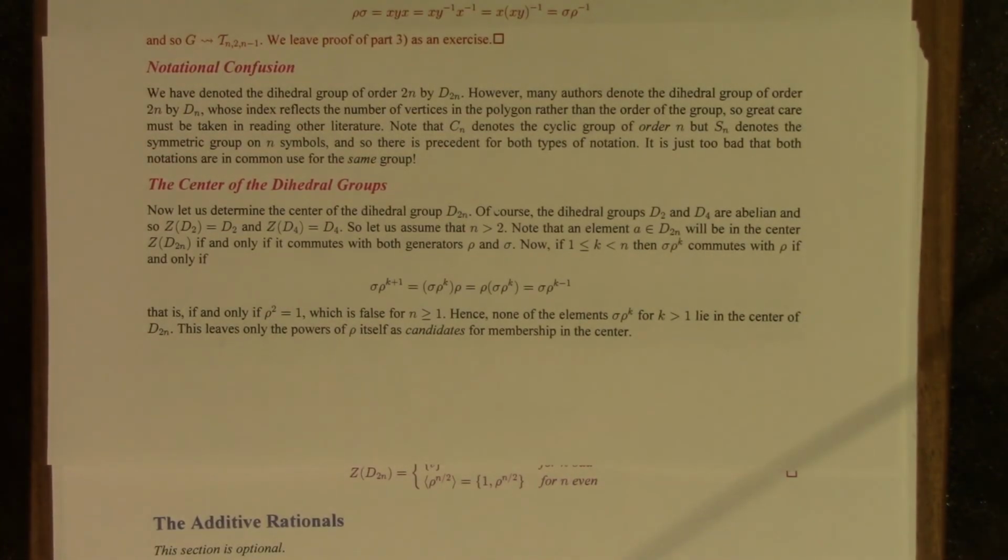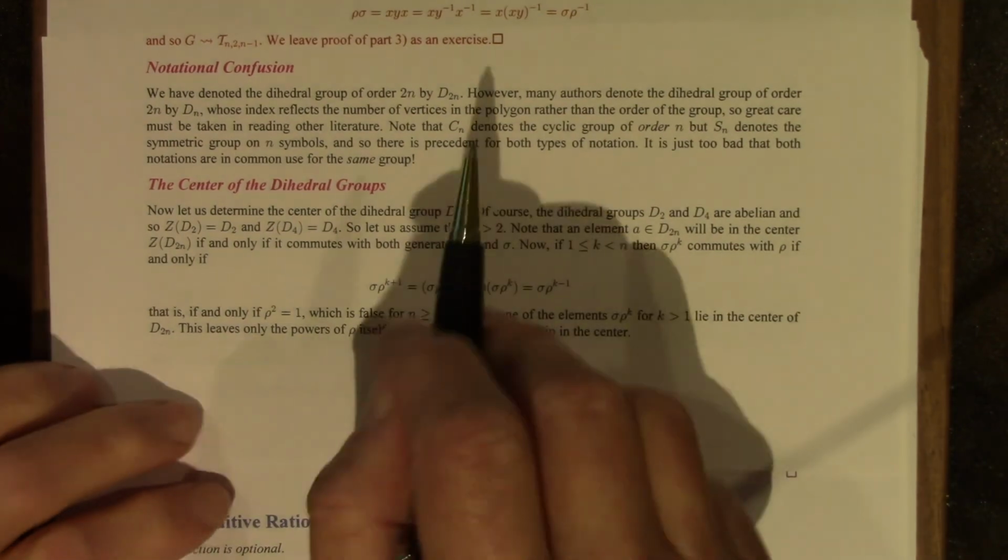We denoted the dihedral group of order 2n by D sub 2n, as many authors do, but many other authors denote the dihedral group of order 2n by D sub n. That index reflects the number of vertices in the polygon rather than the order of the group. And there's nothing wrong with that, except that now there's ambiguity, so every time you look in a book and you see a symbol for the dihedral group, you're going to have to sort out what the author means by that symbol. There is actually precedent for both styles, you might say.